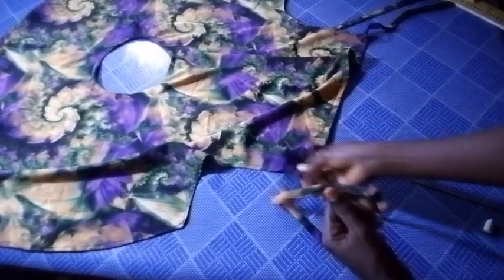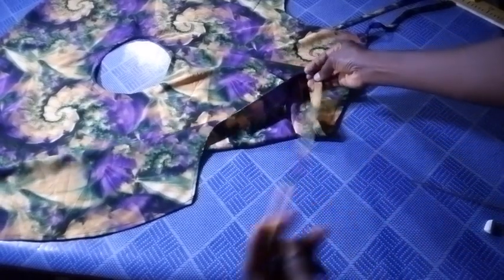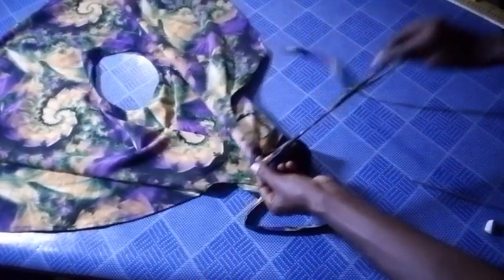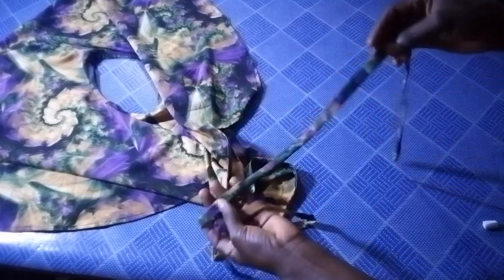So you can see, so at the end of the day, this is how it's going to be. So right now, as you can see, I've completed this base by stitching the band to the waist side. Can you see? Can you see? So also the other side, I've also completed that. Can you see? So the next thing I'm going to do right now is to fold this. I'm going to stitch the sleeve.